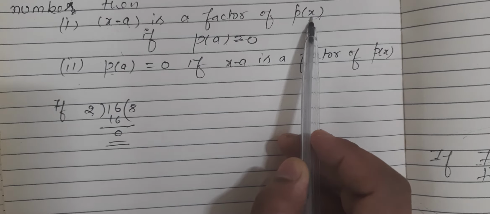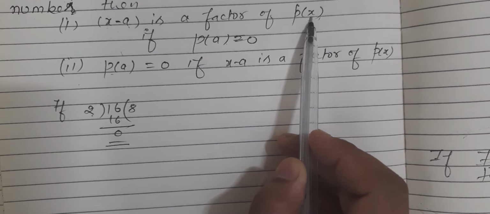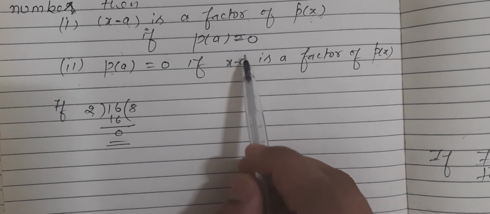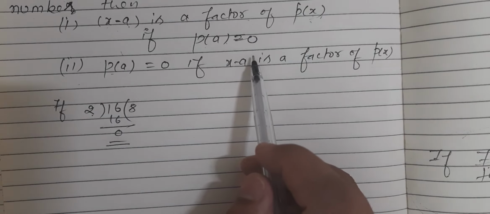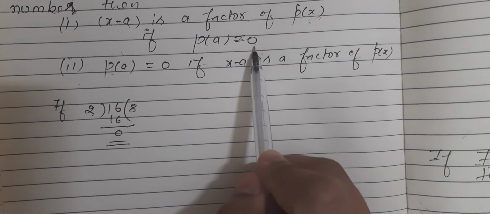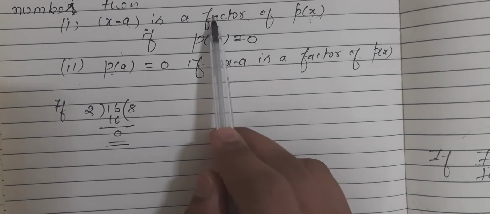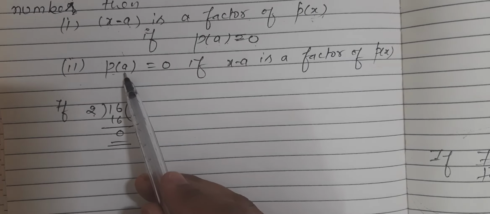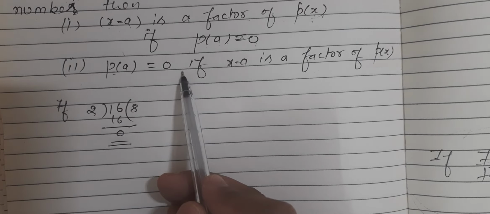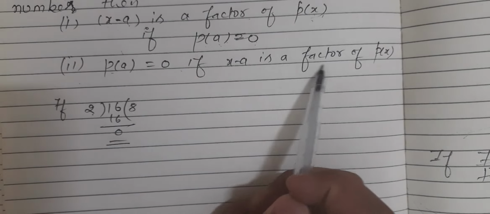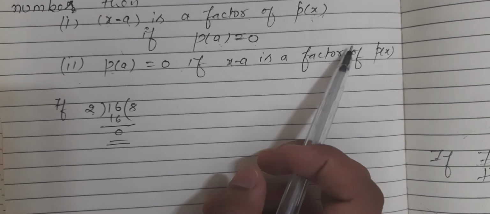In remainder theorem we used to get remainder either 0 or any other number, but in factor theorem, since it is a factor, you'll always get 0. If the remainder is 0, then the number is a factor of the given polynomial, and vice versa. If it is a factor, then the value will be 0, and if the value is 0, then it is a factor of p of x.